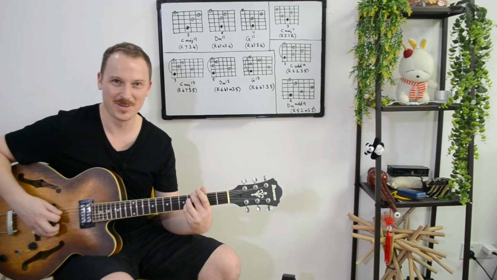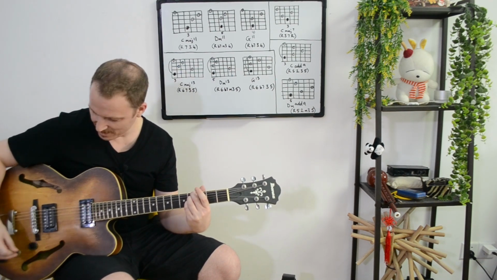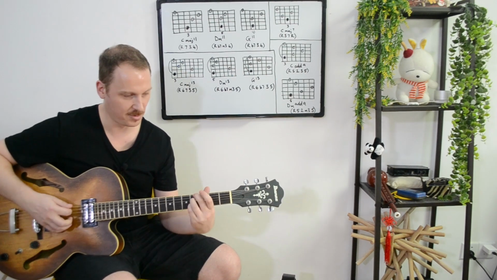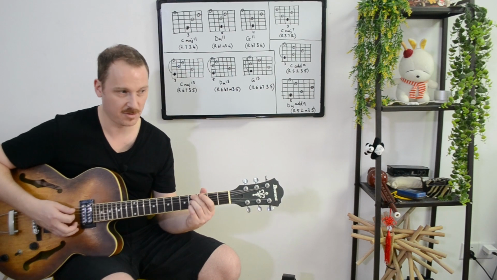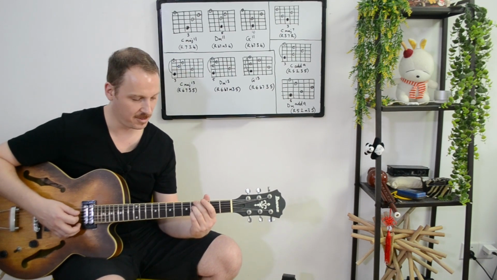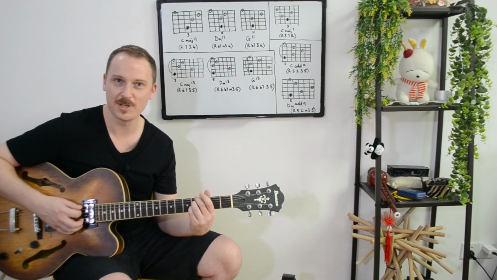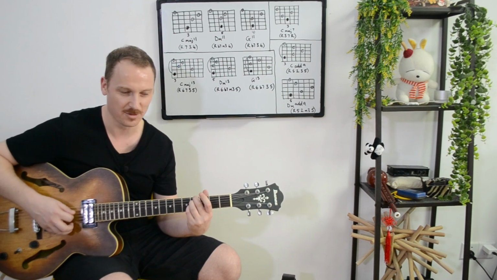Absolute horror chord. Let's make it gnarlier still. Bridge pickup. So if you're writing some horror film music or some horror video game music, there's the chord for you.